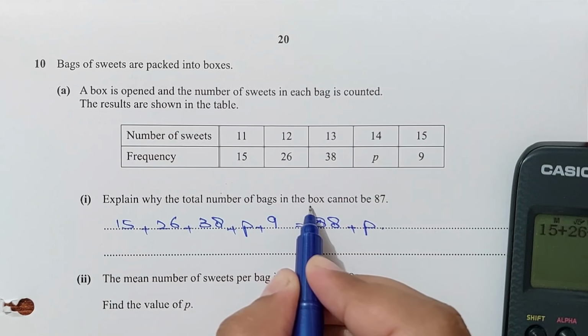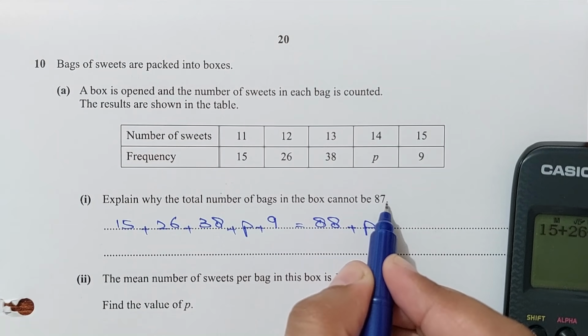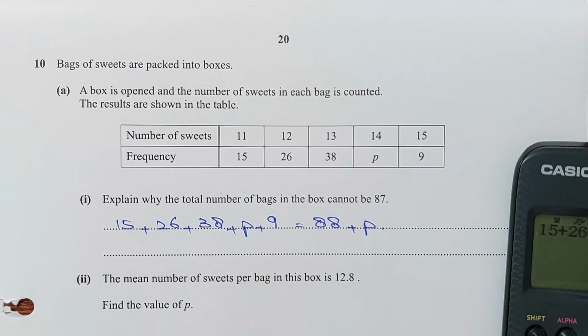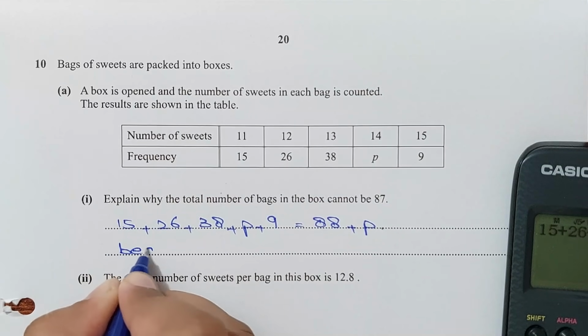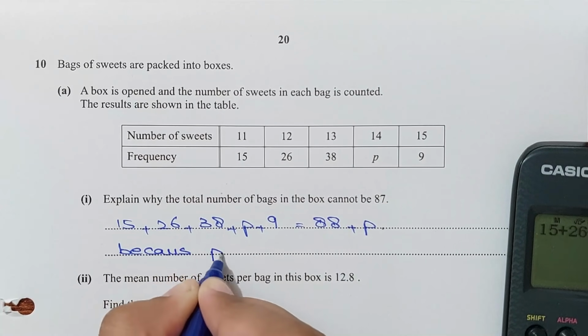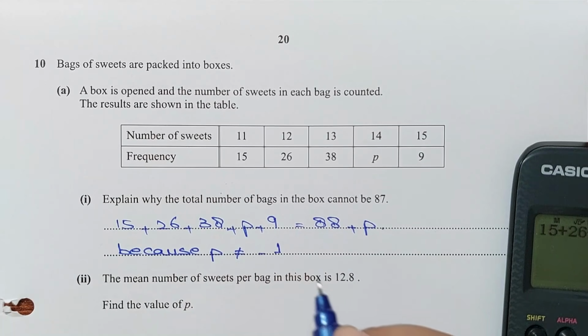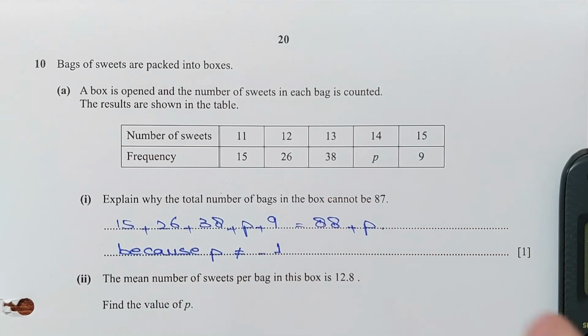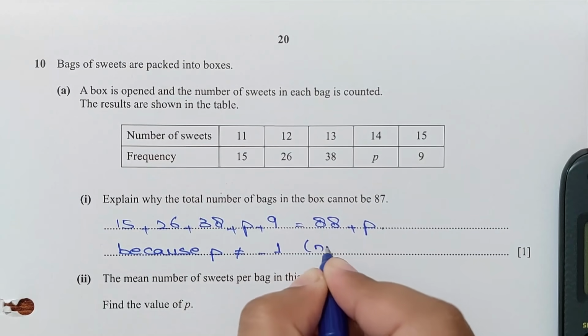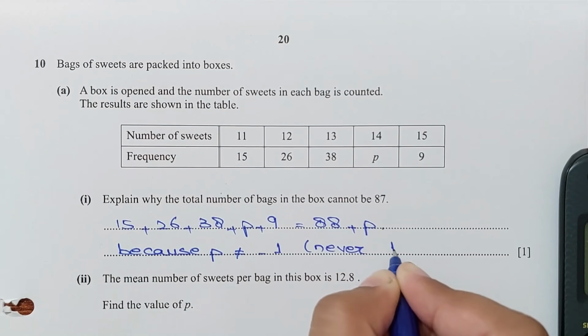Explain why the number of bags in the box cannot be 87. Number of bags cannot be 87 because P is not equals to -1. When P is -1, then it is 87. P can never be negative. Frequency can never be negative.